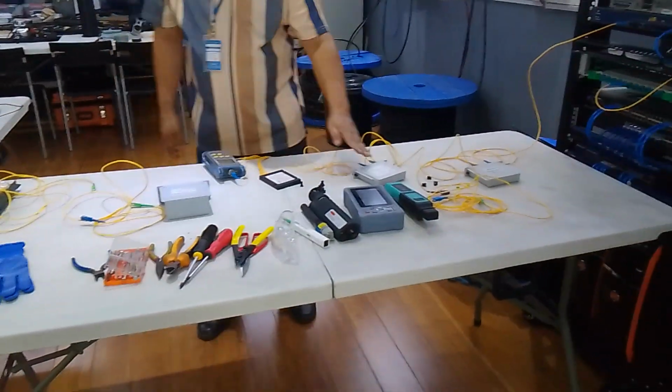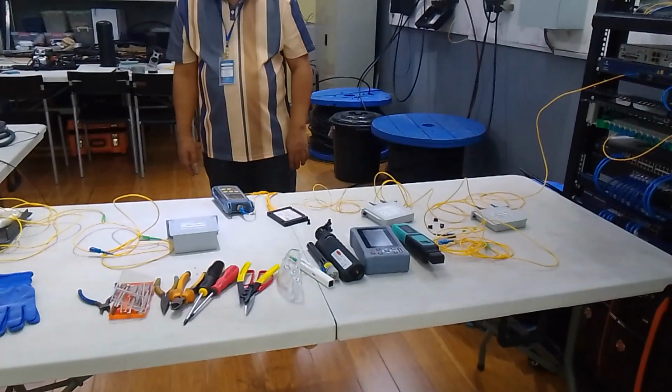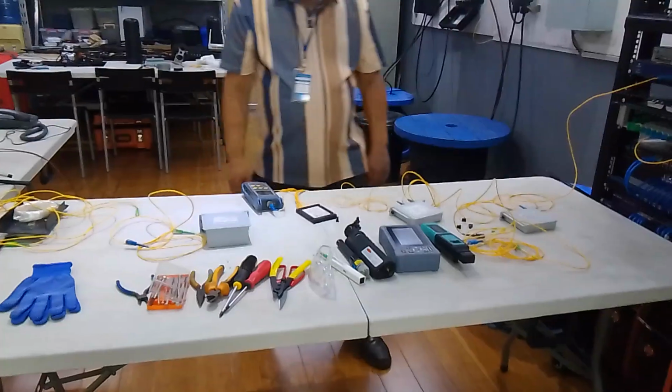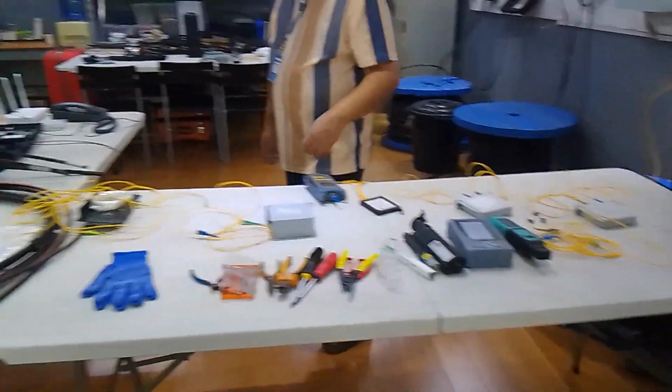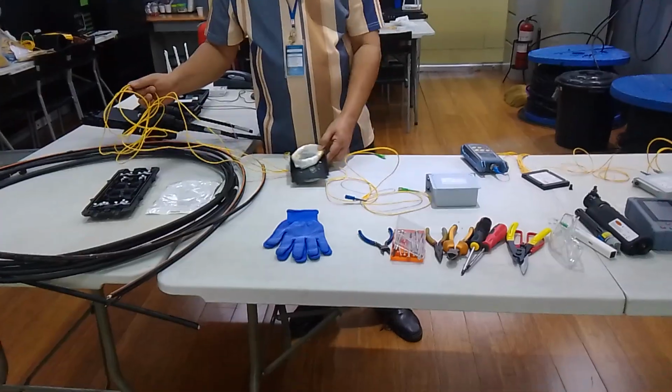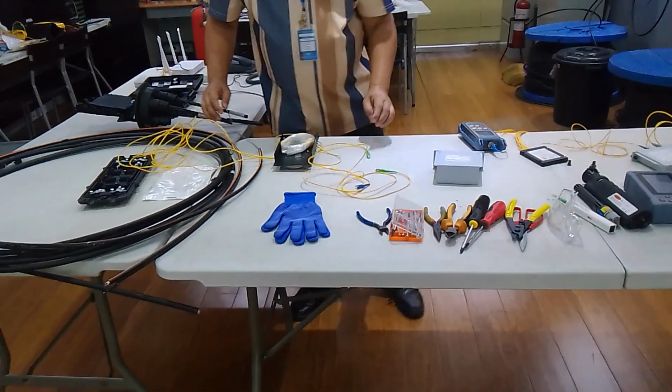This is 1 by 8. Okay, so negative 31. So this is how you test your splitter when you want to install it in your system. Okay.